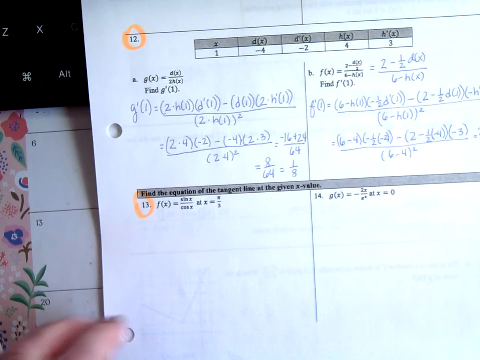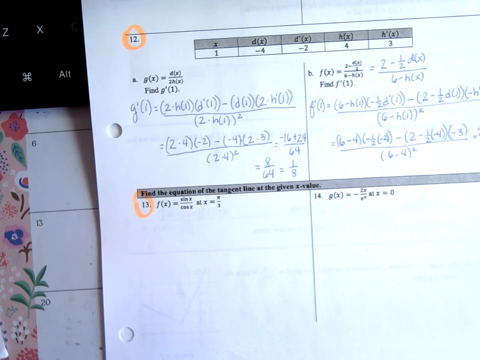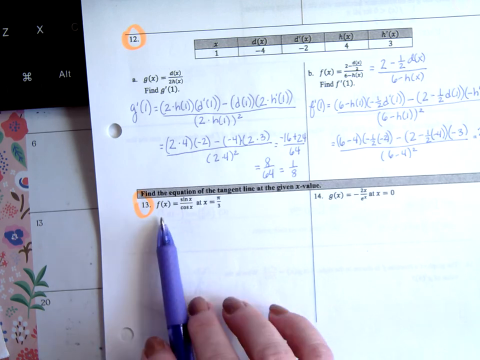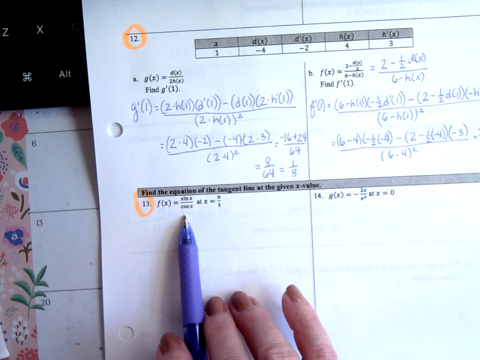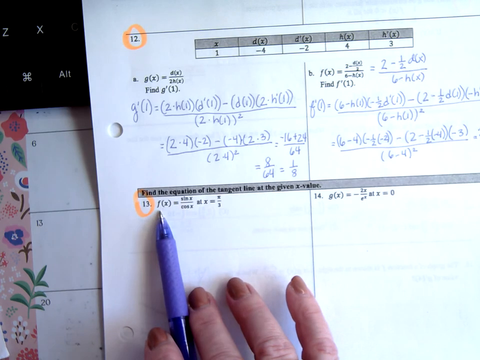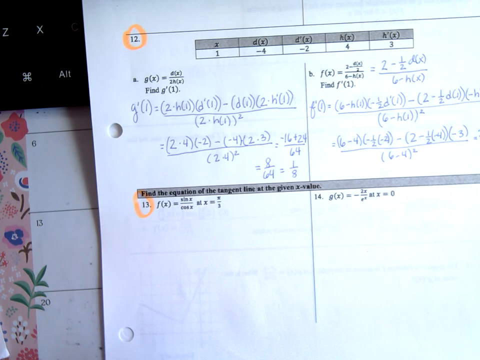They changed up the directions on us, and we want to know what's the equation of a tangent line at the given x value. I'm looking at this, and there's a couple different things that come to mind. If I think of my trig identities, what's sine over cosine equal to? Sine over cosine is tangent. So if my function is tangent and I knew the rule for tangent derivatives, I could answer this really quick. But you don't learn the rule for tangent derivatives until next section, 210. So you'll be able to answer this more quickly in the next section.